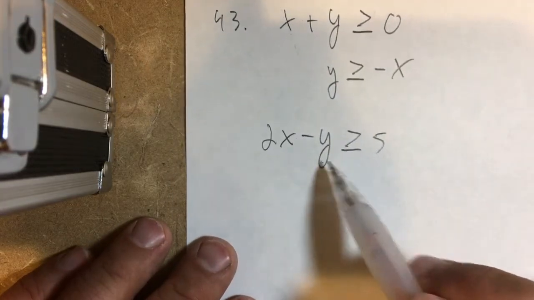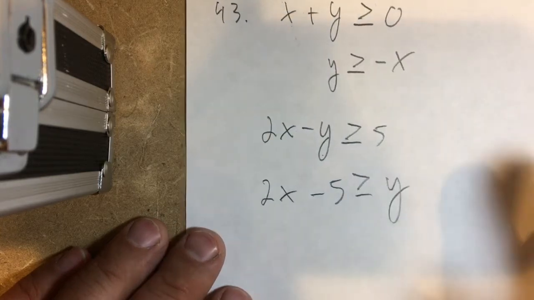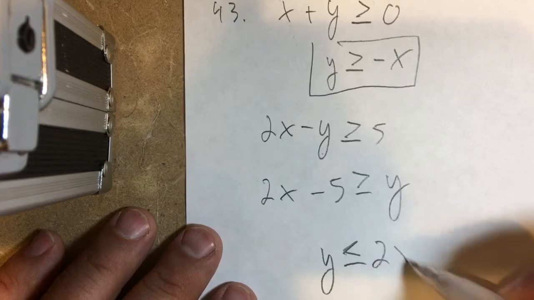Now the bottom one is a little tricky. I'm going to add y and subtract 5. So that's going to give me 2x minus 5 is greater than or equal to y. A little tricky, you can flip-flop those. So there's my first linear equation, and my other linear equation is going to be y is less than or equal to 2x minus 5. And now I'm going to go ahead and try to graph that on the computer.